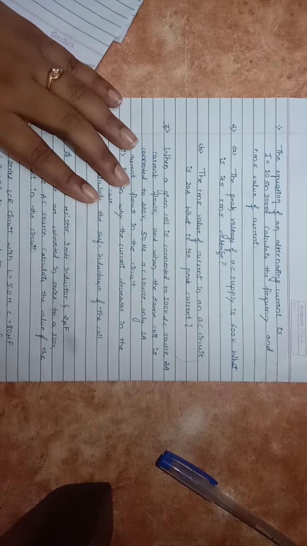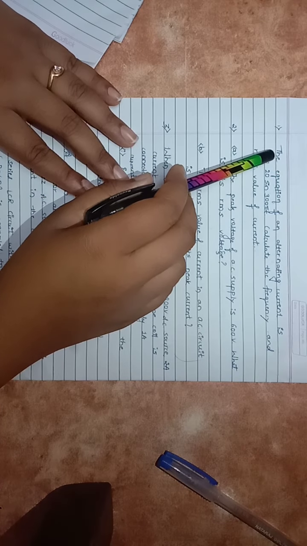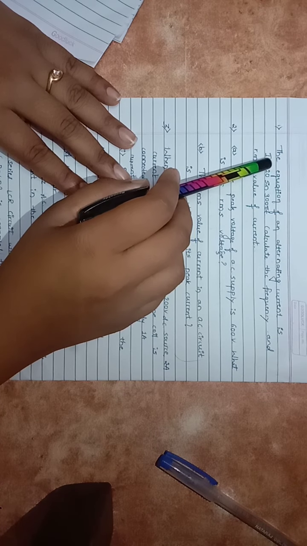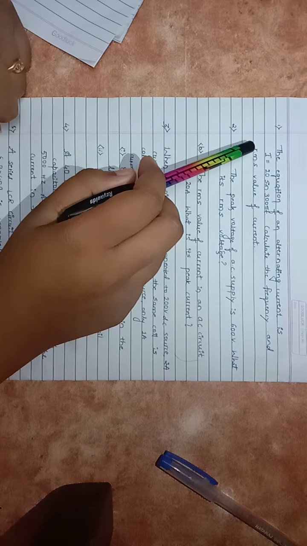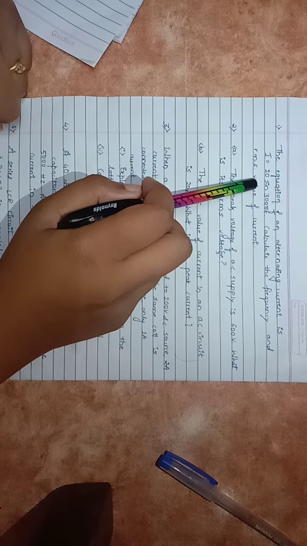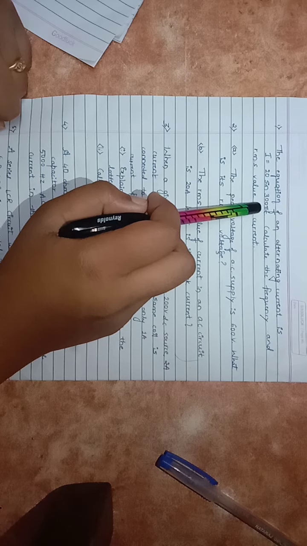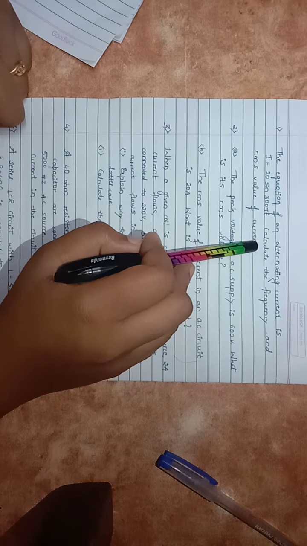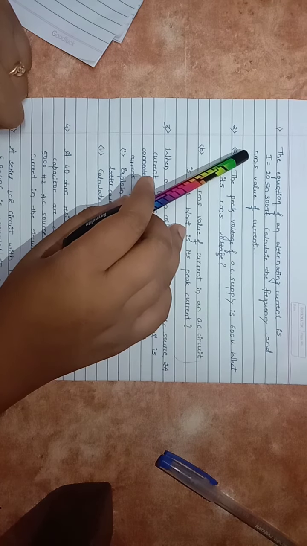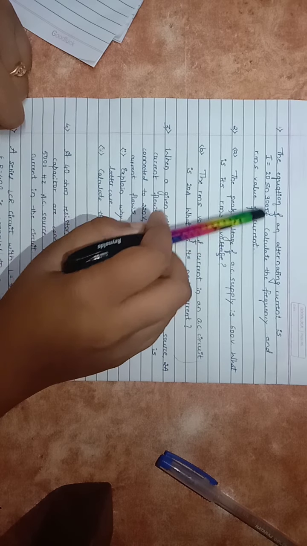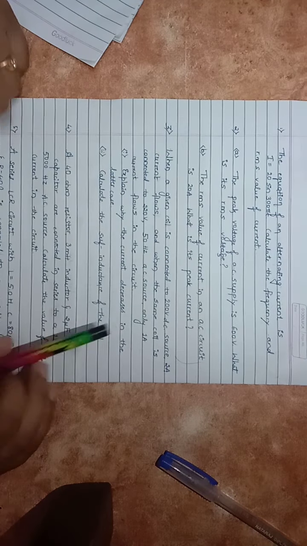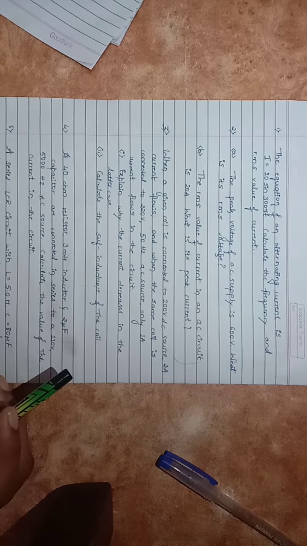The first question is: the equation of an alternating current is I = 20 sin 300 pi t. Calculate the frequency and RMS value of the current. So this is the question. How to solve this?